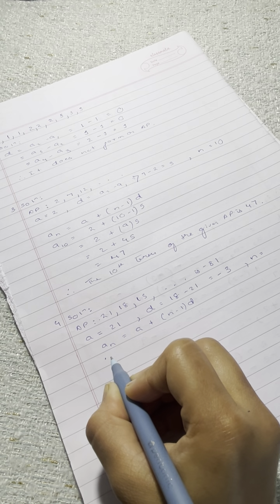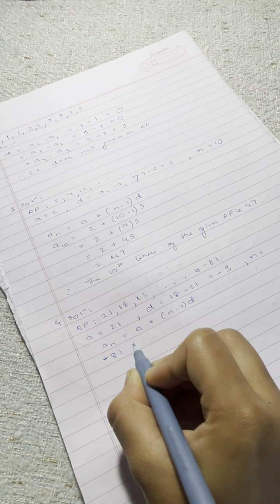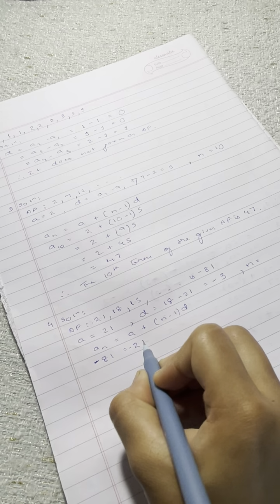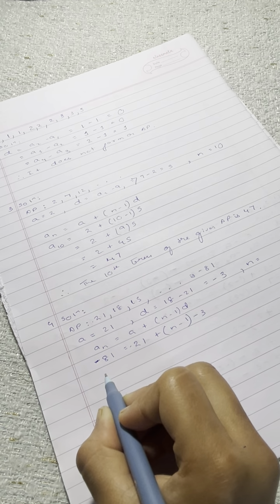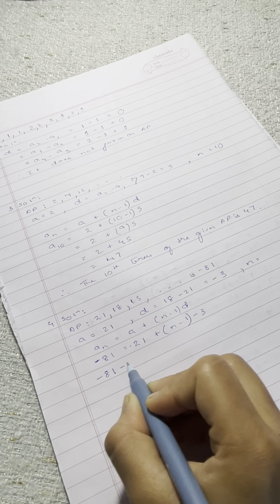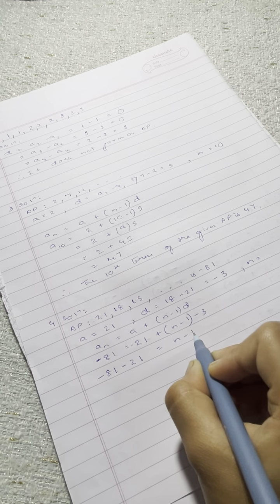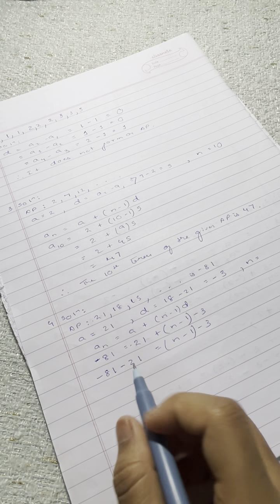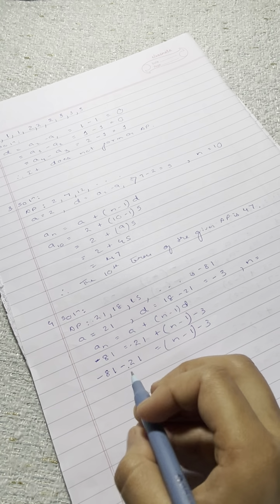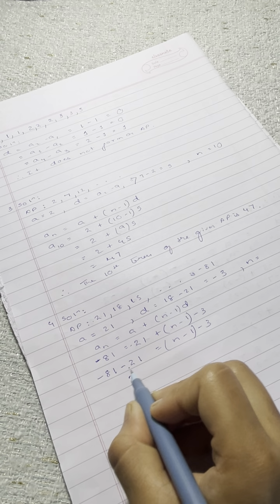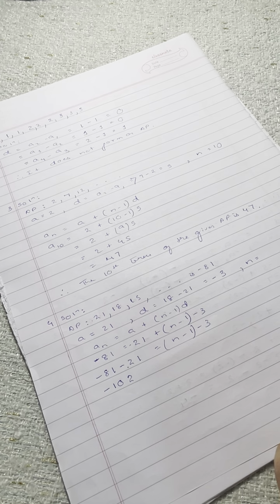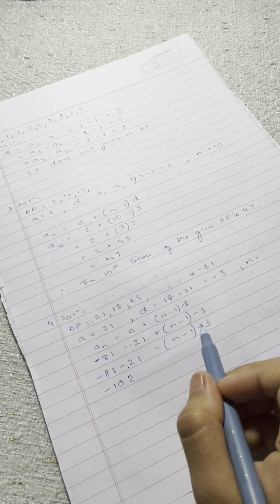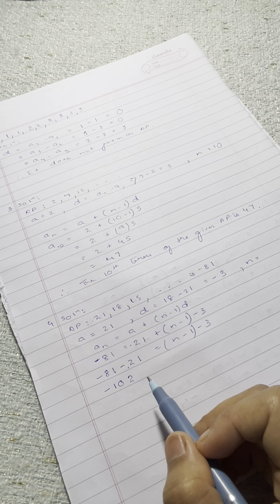So Tn is minus 81, which equals a, that is 21, plus (n minus 1) times minus 3. So minus 81 equals 21 plus (n minus 1) bracket minus 3. Minus times minus gives plus, that is 2 plus 102, minus 102. Okay, what will we do here?